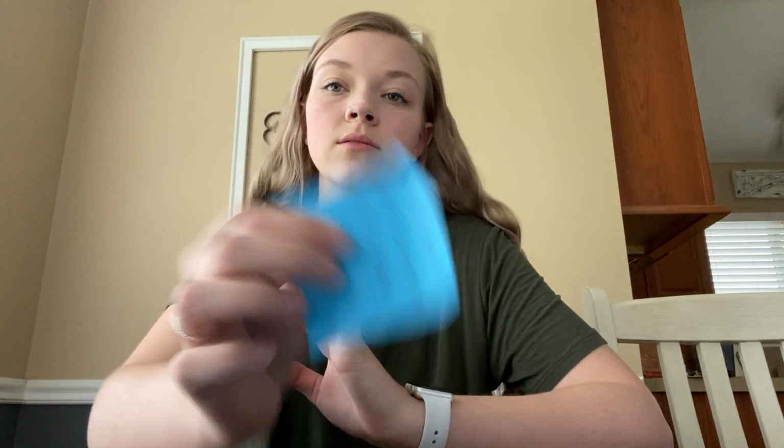And then for accommodations, I would just let kids who need it type their sentences like these that they did on their own. They could type them instead of writing them.